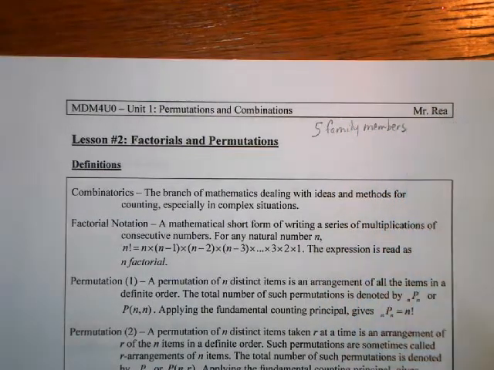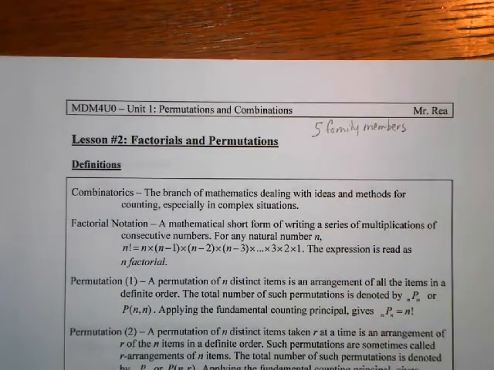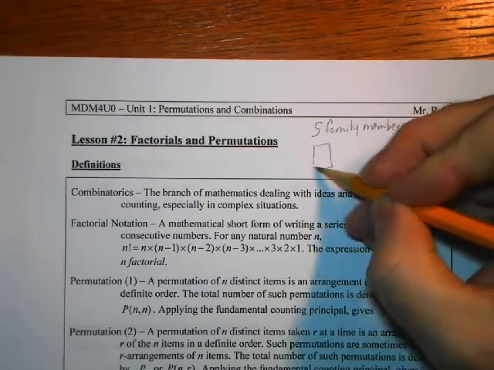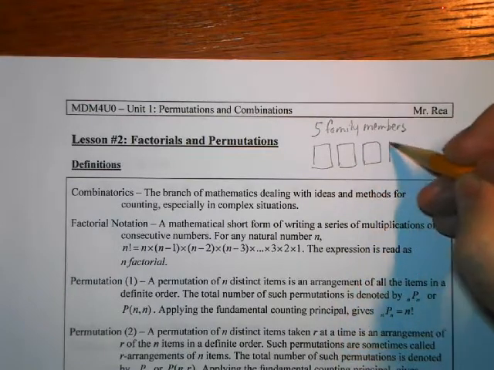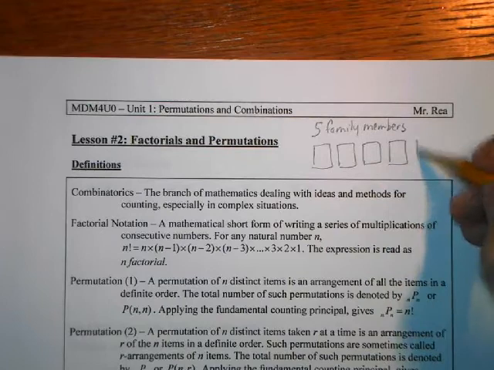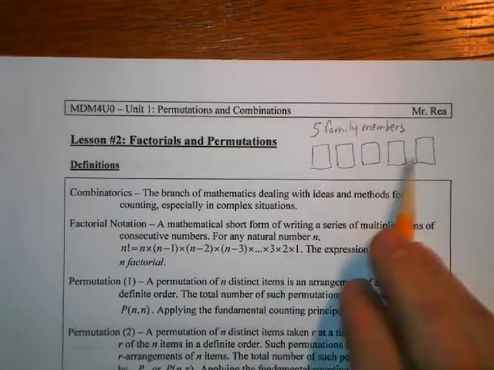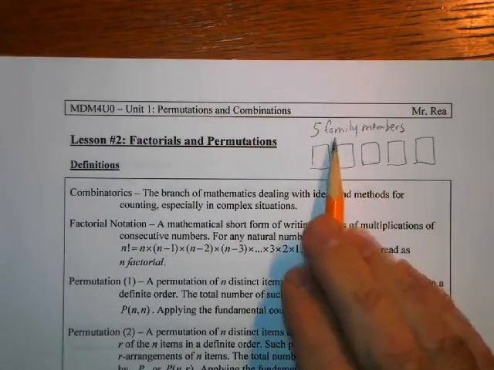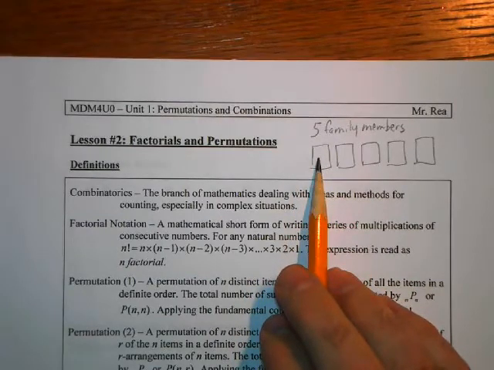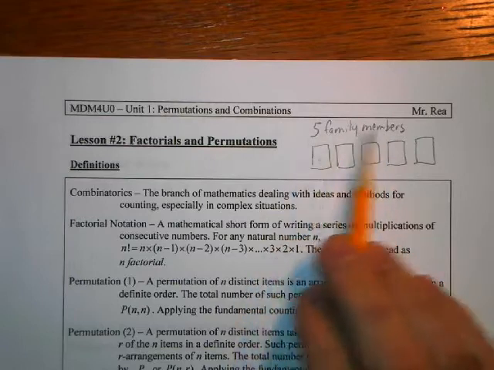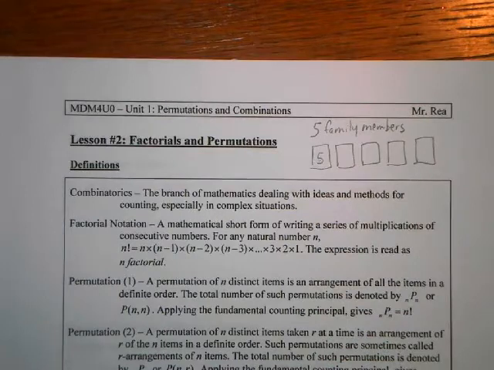Okay, so if you had 5 family members and you wanted to start arranging them, in a lot of the work examples I'm going to do, I'm going to put boxes to represent the positions. So for the 5 family members in the photo, I'm going to have 5 positions for the people to be in. Now, how many different people can go in the leftmost position? Well, that's pretty simple. We have 5 family members, and each one of those could be there. So we have 5 possible people to go in there.